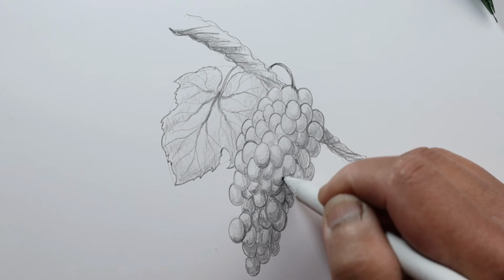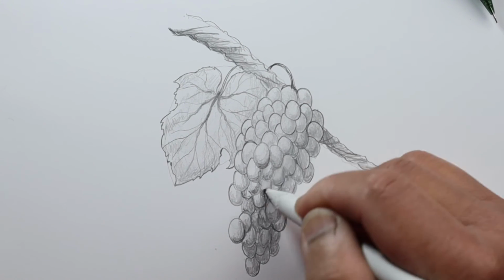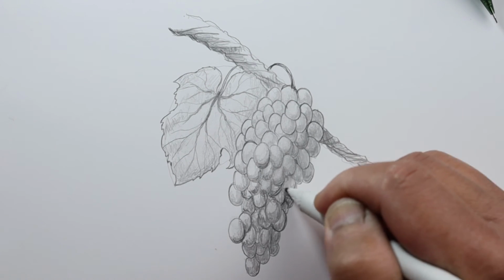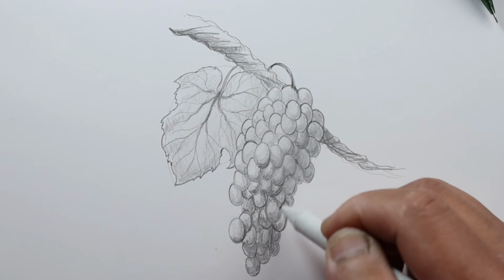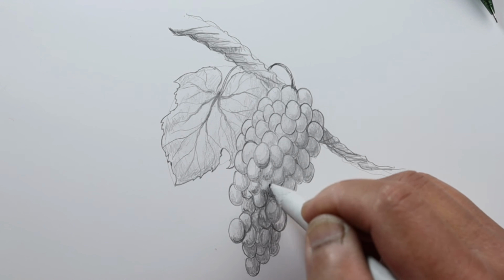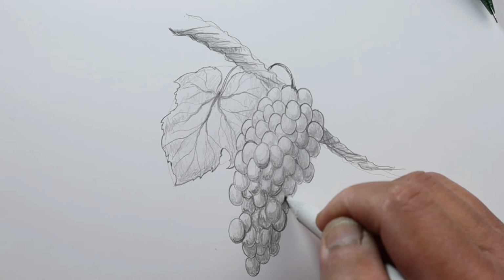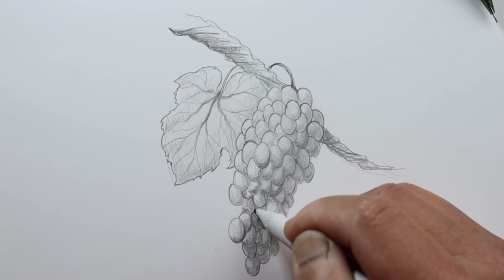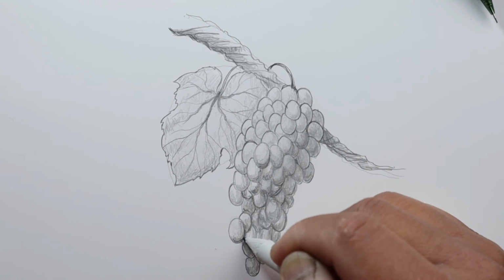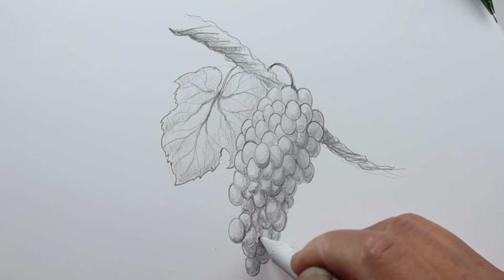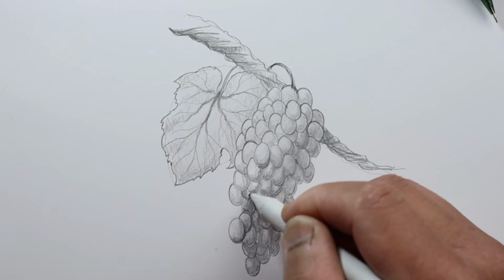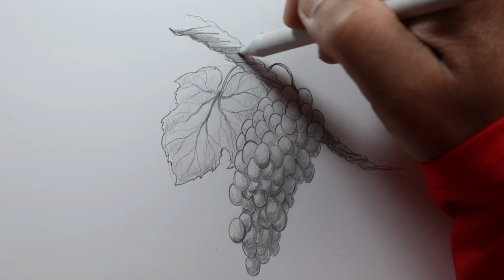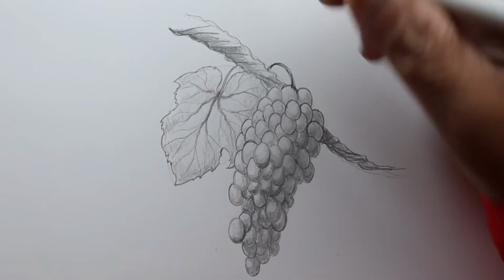And again, these right here are all in shadow, so I'm just going to go over this quite a bit, and it's going to be more even where you lose some of the shape, the shadow. Okay, and I'll just do a little bit of that on the branch as well.